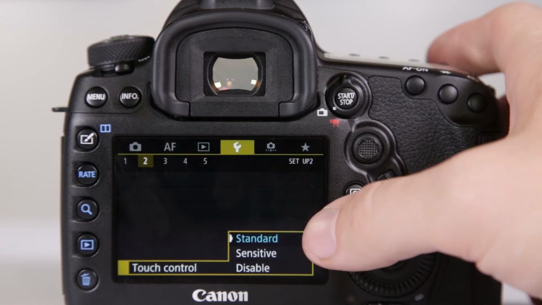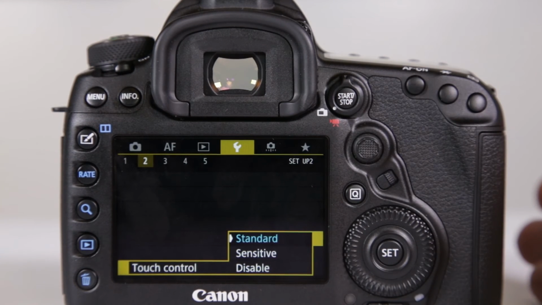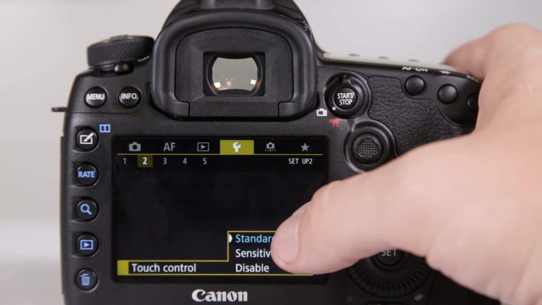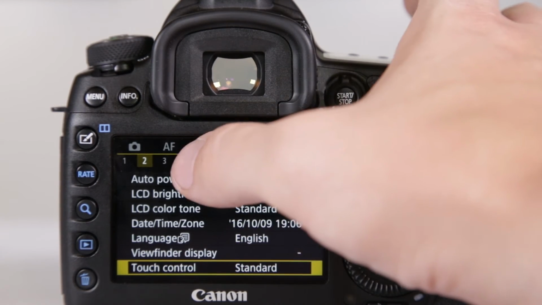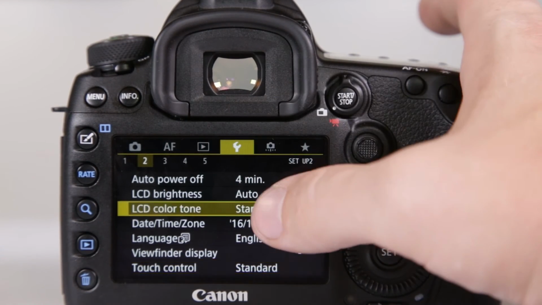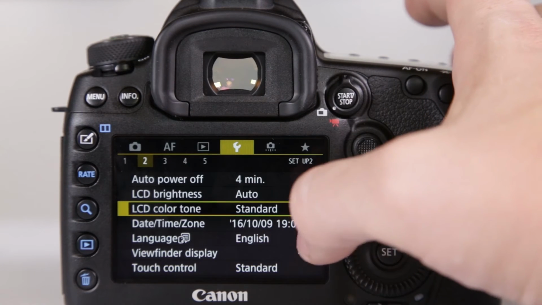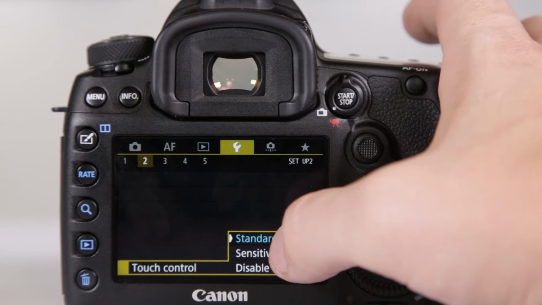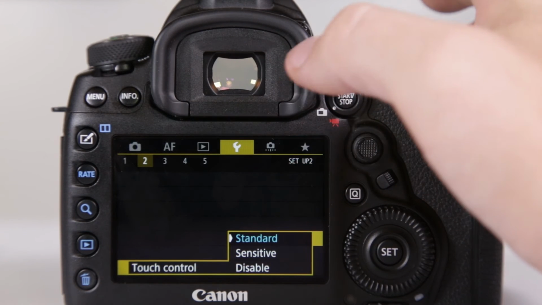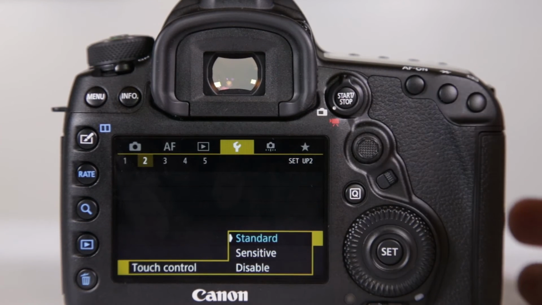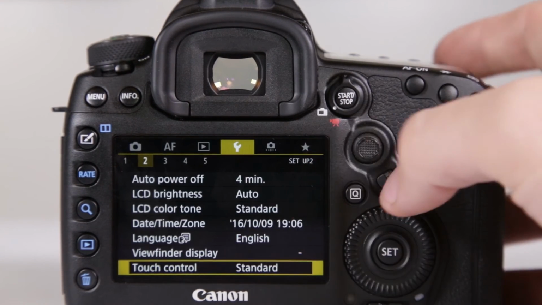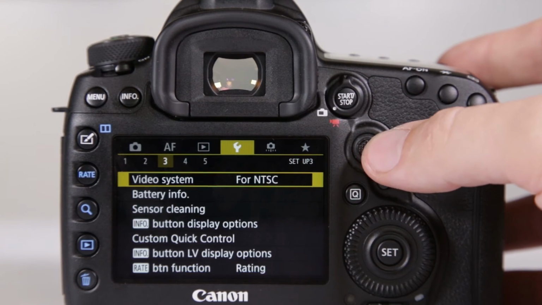Touch control, standard, sensitive, disable. You can turn off the touchscreen if you want. This has been set to standard the whole time, and I have had no problems with just a very basic touch. I can't imagine what sensitive would be like, but it would probably be considerably more sensitive than it is right now and introduce some things that I don't want to deal with.